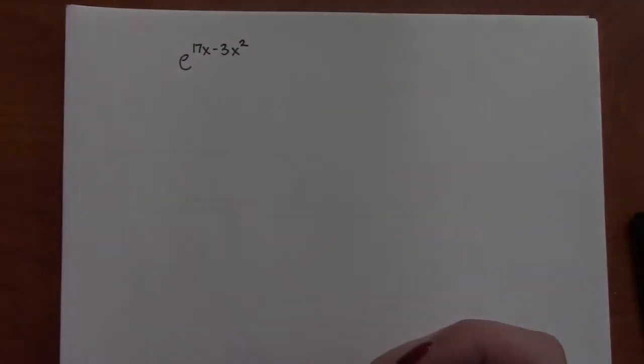Yep. How do you differentiate, like e to the 17x minus 3x squared? So this, taking the derivative of something like that? Okay.